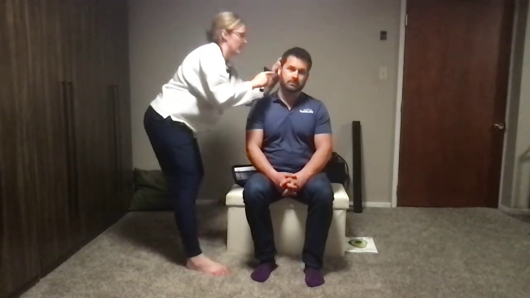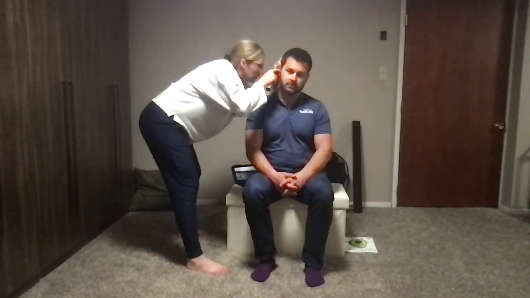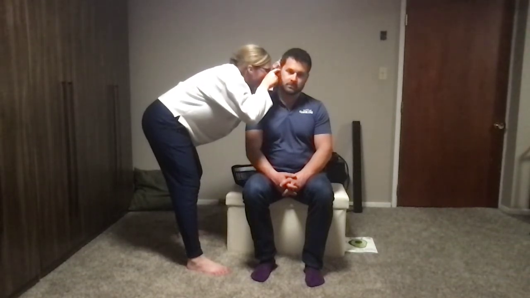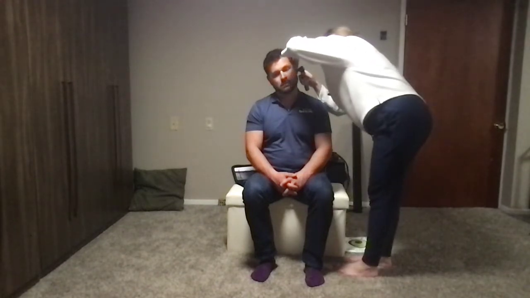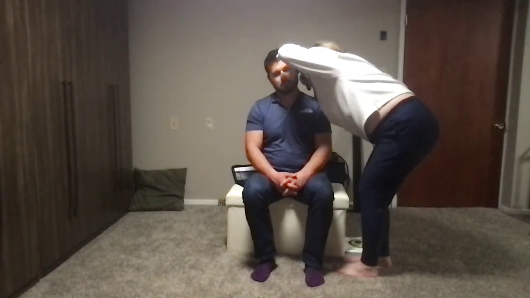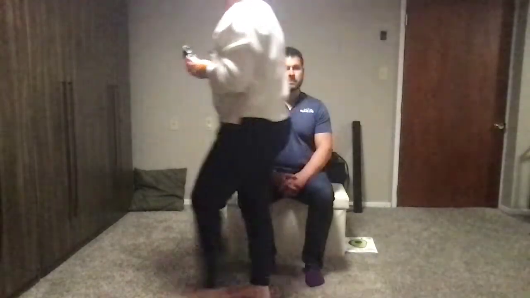I'm gonna go ahead and take a peek in your ears real quick. Tympanic membrane is pearly gray, a little wax buildup in that left ear.